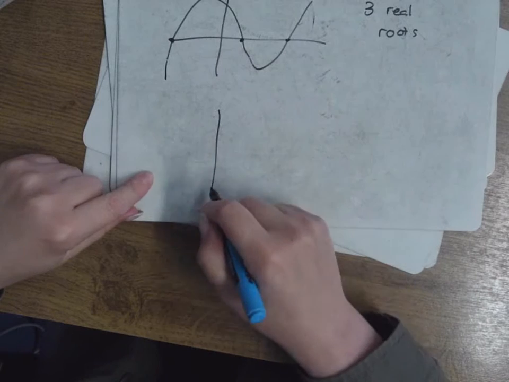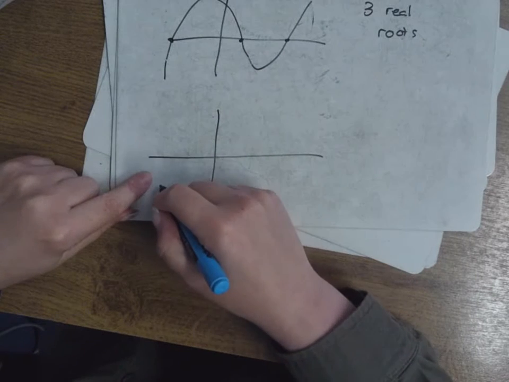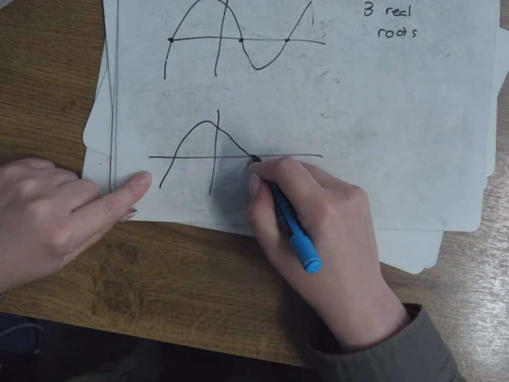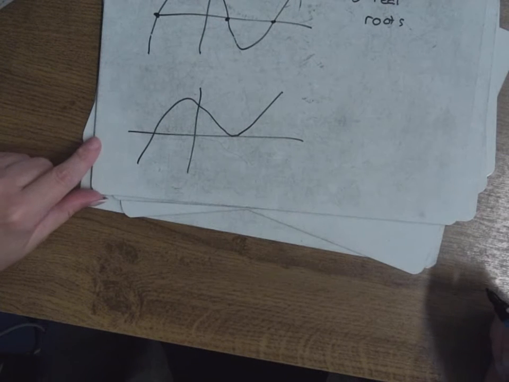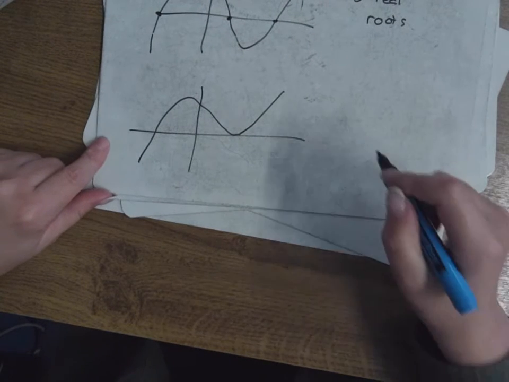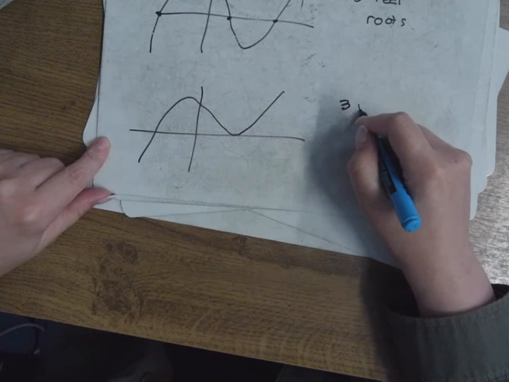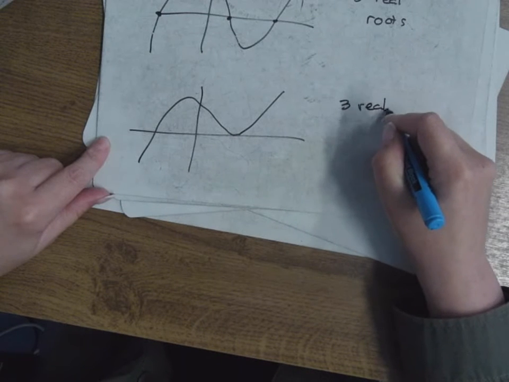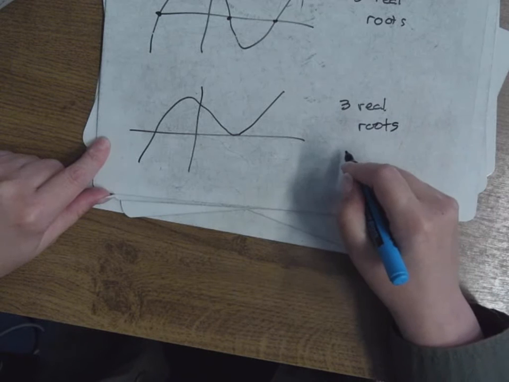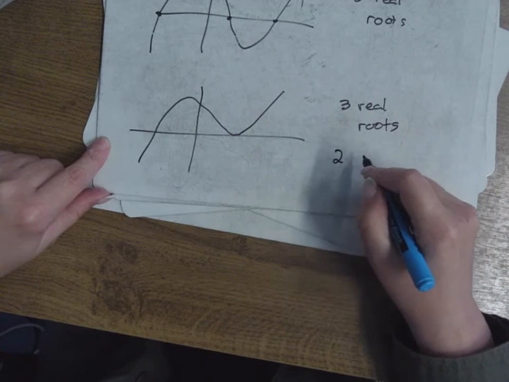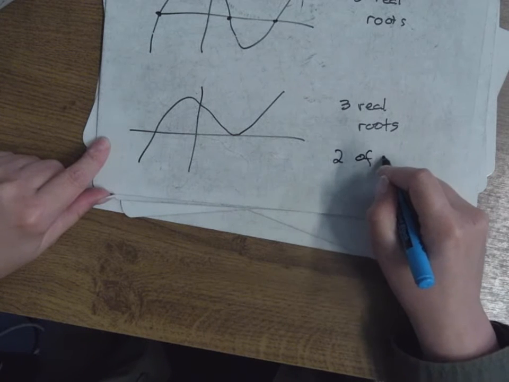Right. What if I said this? Can anyone tell me what's happening here? Yeah, again it's got three real roots because it's an x cubed, but two of the roots are equal, two of which repeat.